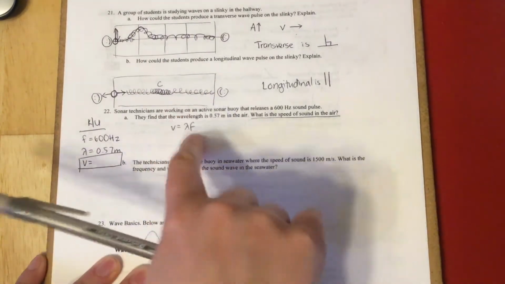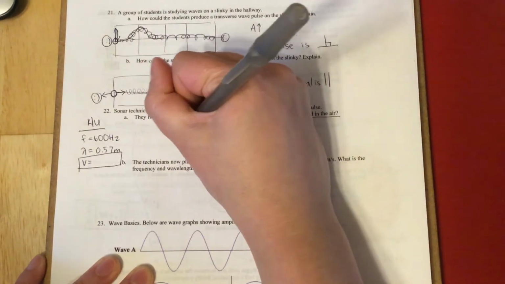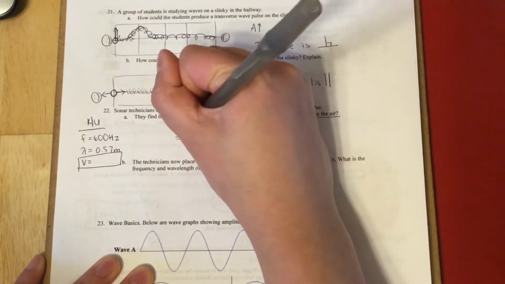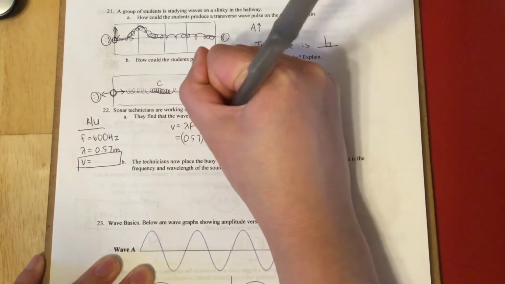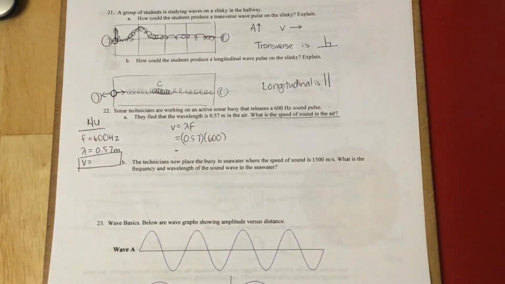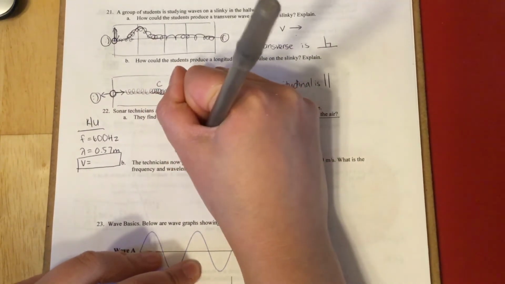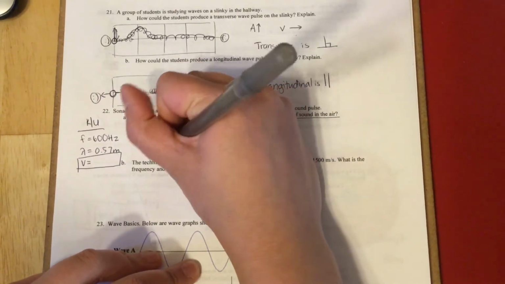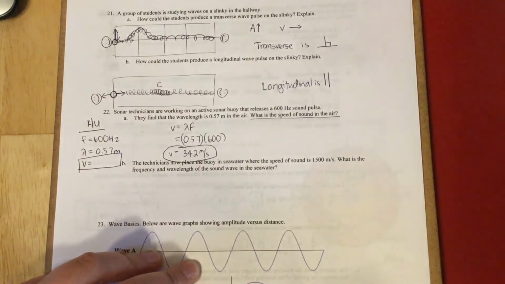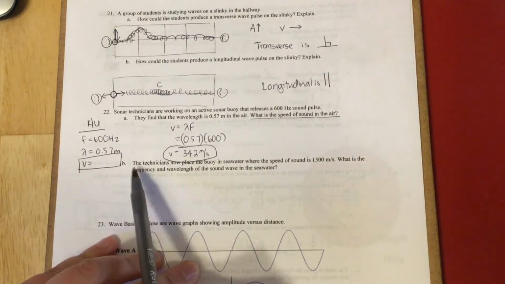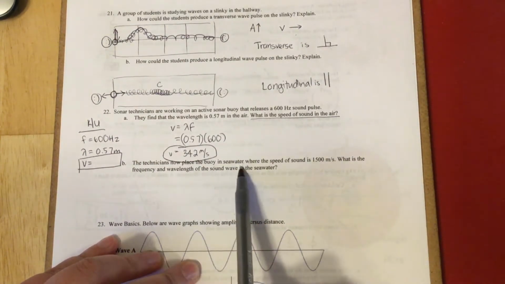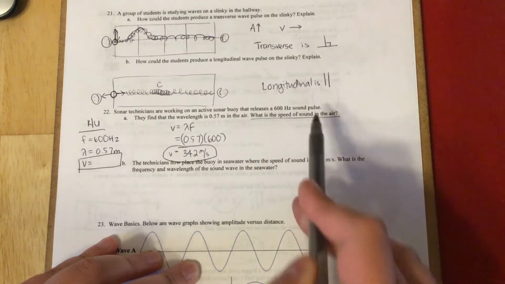Knowns and unknowns. Equation, now let's substitute. Wavelength is 0.57. Frequency is 600. That puts the speed of sound in air as 342 meters per second. So the technicians now place this buoy in seawater where the speed of sound is faster than in air.